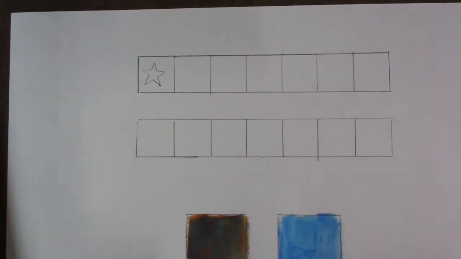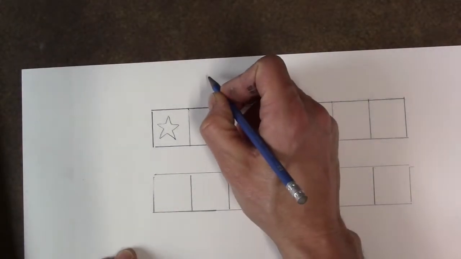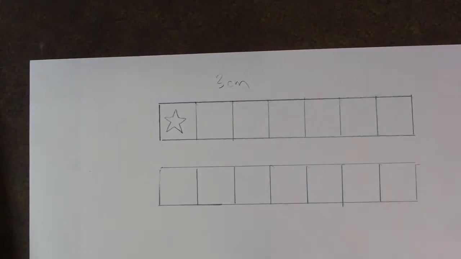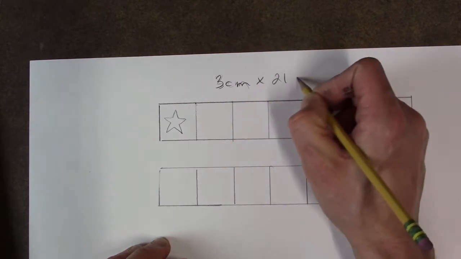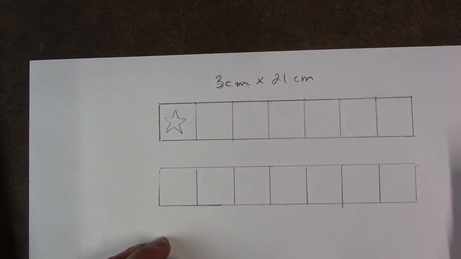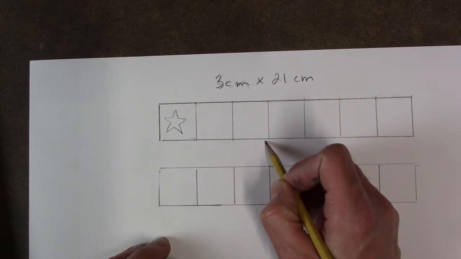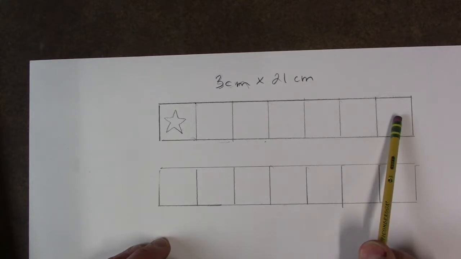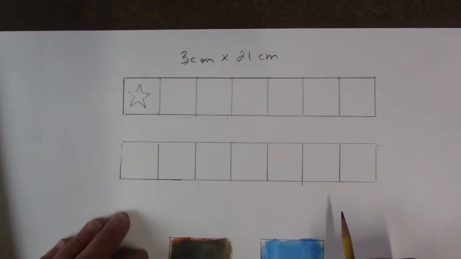Once again, you're going to need some spectrum boxes. Now remember, we're using the dimensions 3 centimeters by 3 centimeters by 21 centimeters. And then you have 3 centimeter increments, which will give you 7 sections. So make yourself one of those.